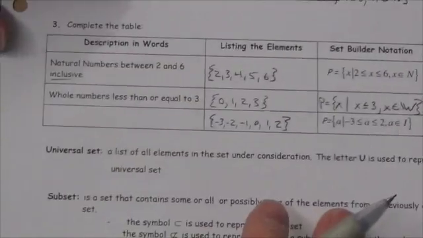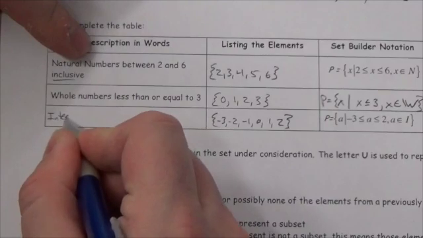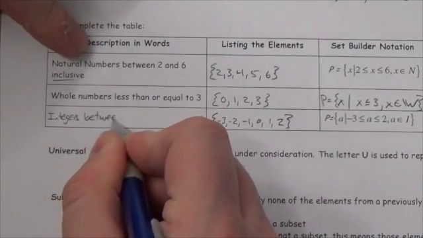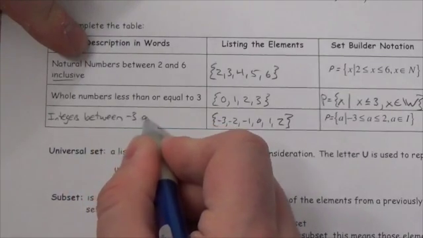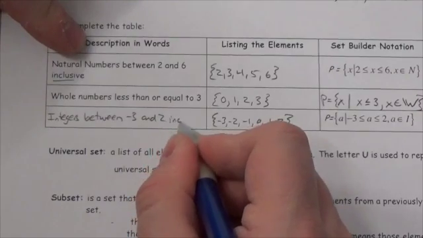And now I've got to describe this in words. So this is going to be integers between -3 and 2, but I want to include the endpoints as well, so I would say inclusive.